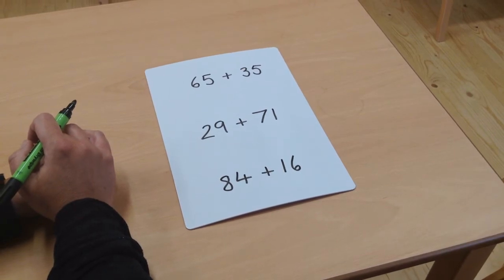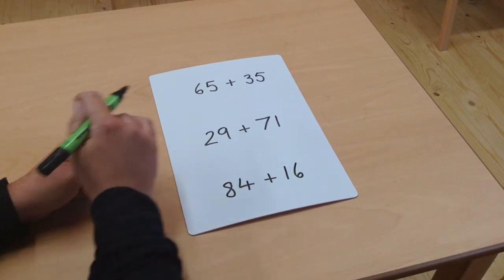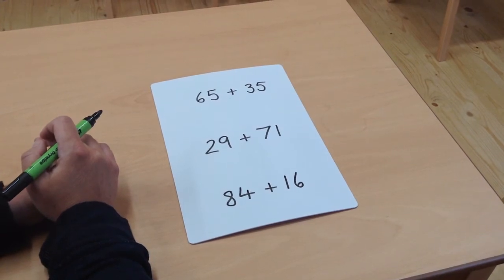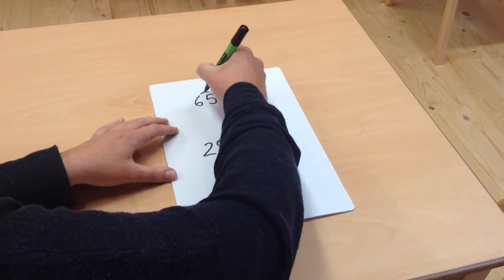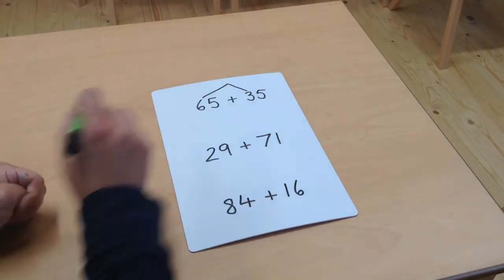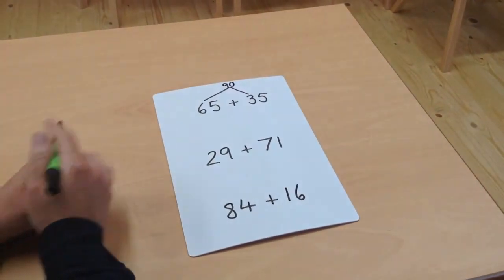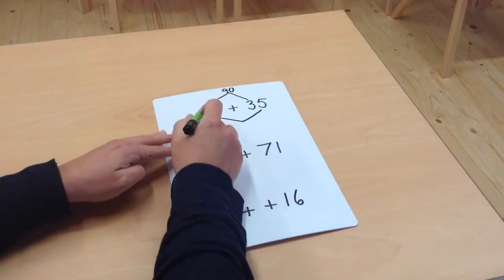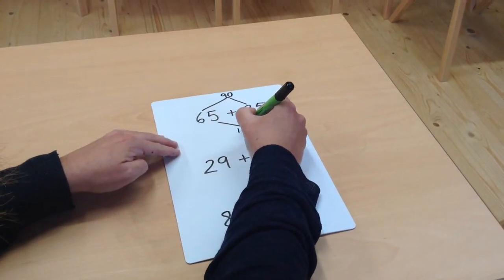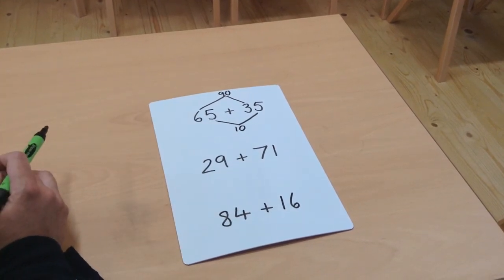I'm now going to show you a way of checking whether your number bonds are correct or incorrect. Here we've got the pairs that we worked out earlier. We had 65 plus 35. If I wanted to check, I'm going to first of all find the total of my tens. 6 tens and 3 tens is a total of 9 tens, 90. Now going to find the total of my ones. I had 5 and 5. 5 plus 5 is a total of 10. And then I can see 90 plus 10 gives me a total of 100.